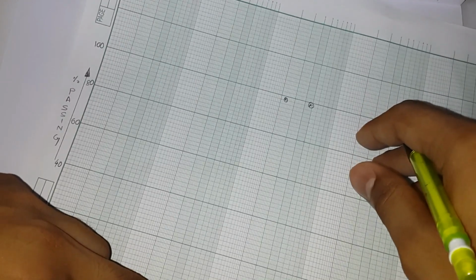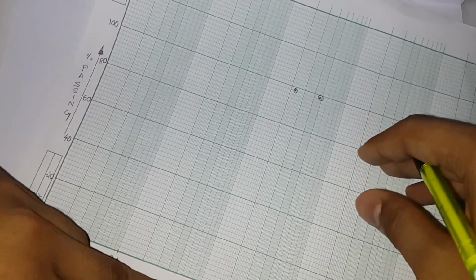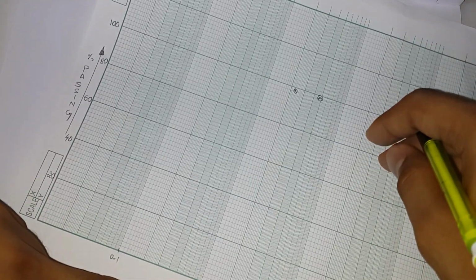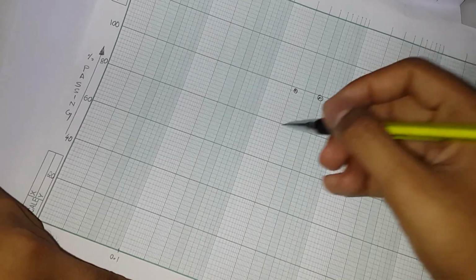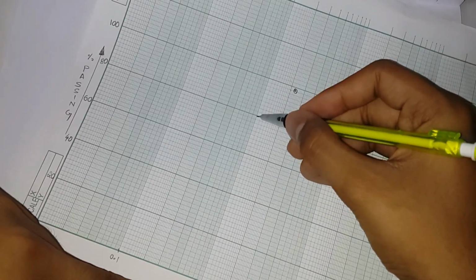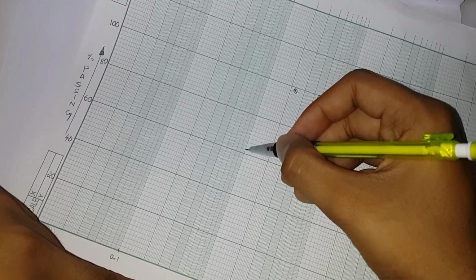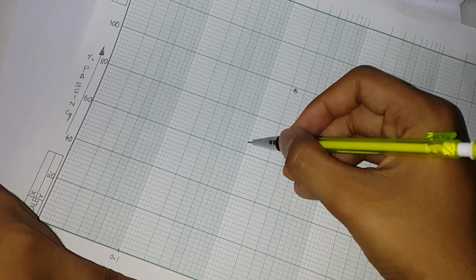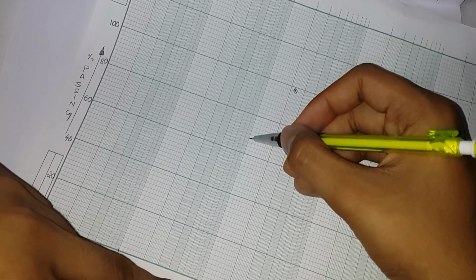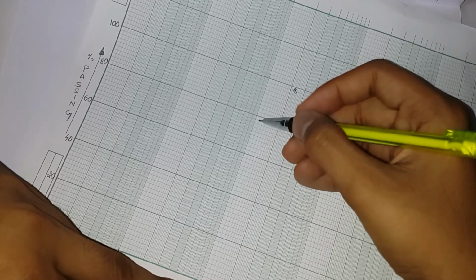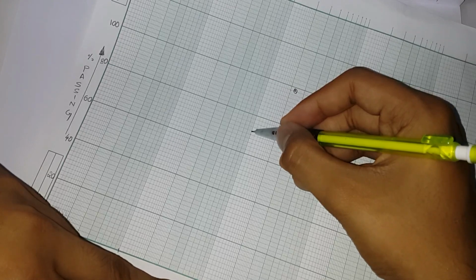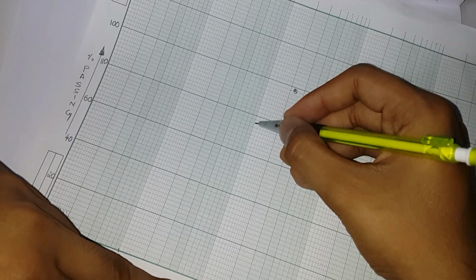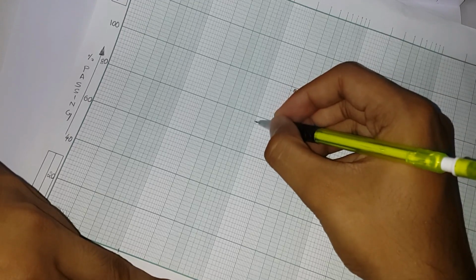Next, we search for the 1 mm sieve. Here is 1 mm, and the percentage passing is 76.92. On the y-axis, 60, 62, 64, 66, 68, 70, and up to 76.92, somewhere here.